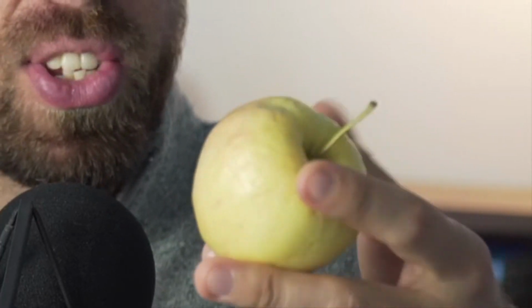Would you rather have a fresh apple, or would you rather have a wrinkled, kind of sunken-in apple? Take a bite. A little weird in the mouth. Now, of course, everyone would much rather have the fresh apple.